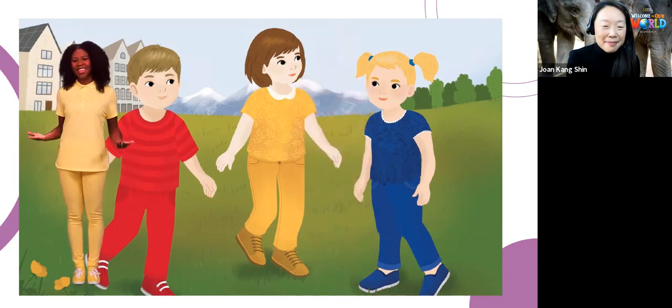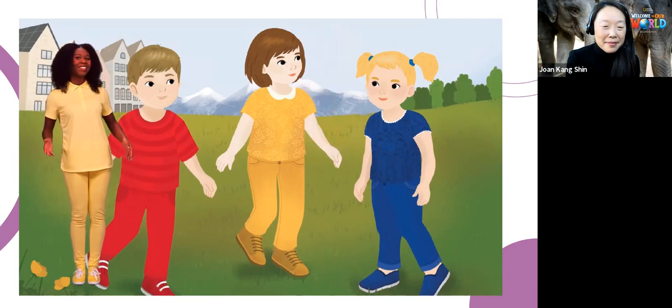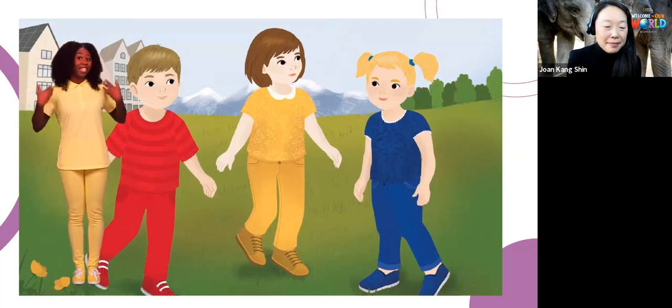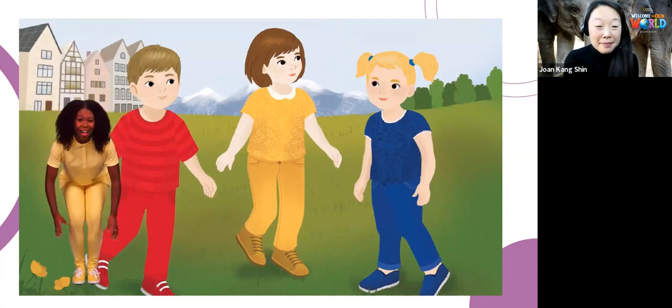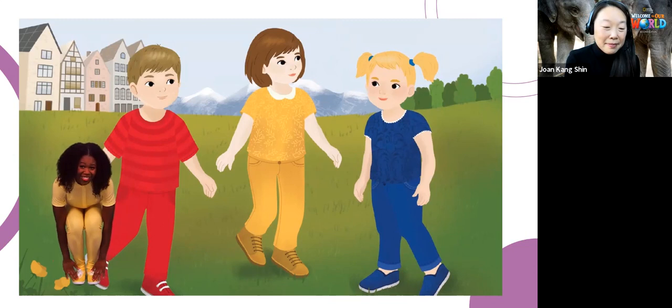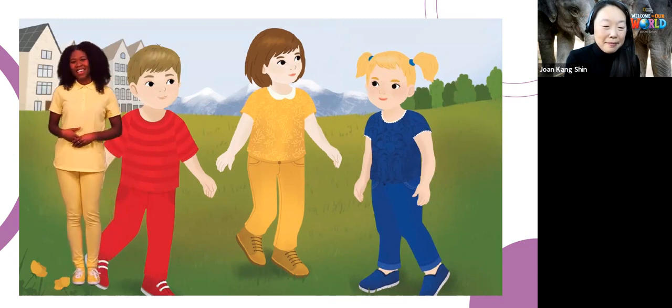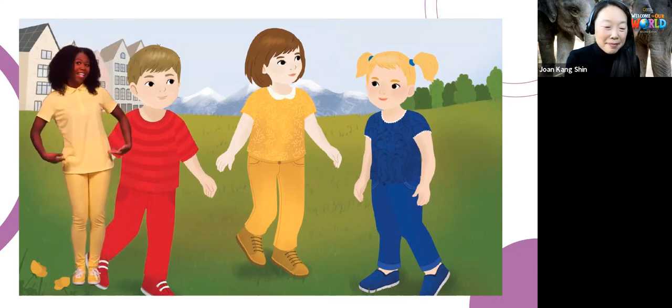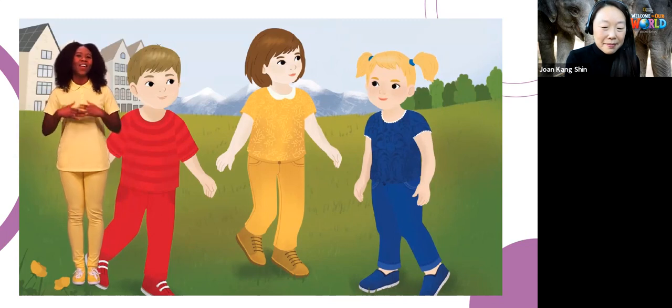Yellow, yellow, yellow, yellow, all my clothes are yellow. My shirt, my pants, my socks, my shoes. Yellow, yellow, yellow, yellow, all my clothes are yellow.